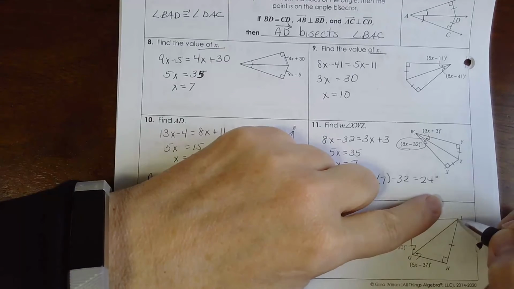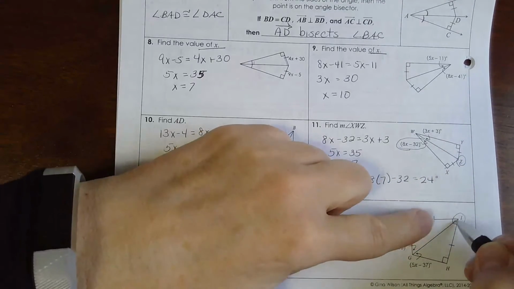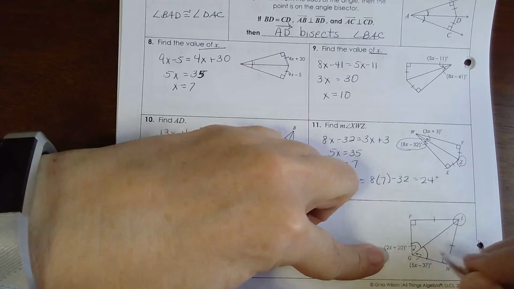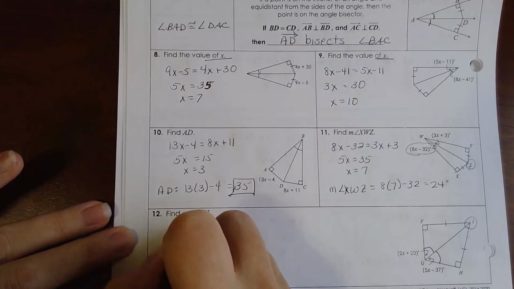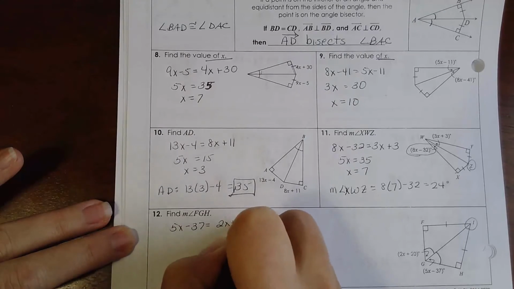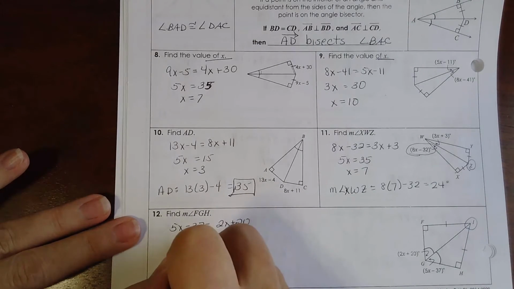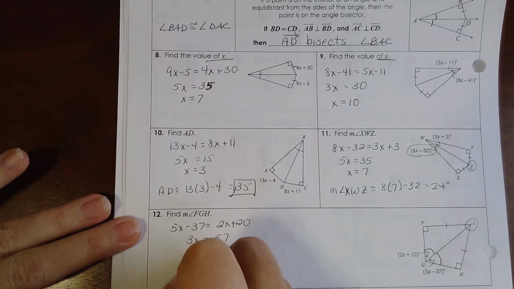So this angle here is like your Z here. So coming down, that means these angles are going to be congruent, and you set those equal to each other. So we're going to have 5x minus 37 equals 2x plus 20. Subtract your 2x, so we get 3x. Add our 37, we get 57.